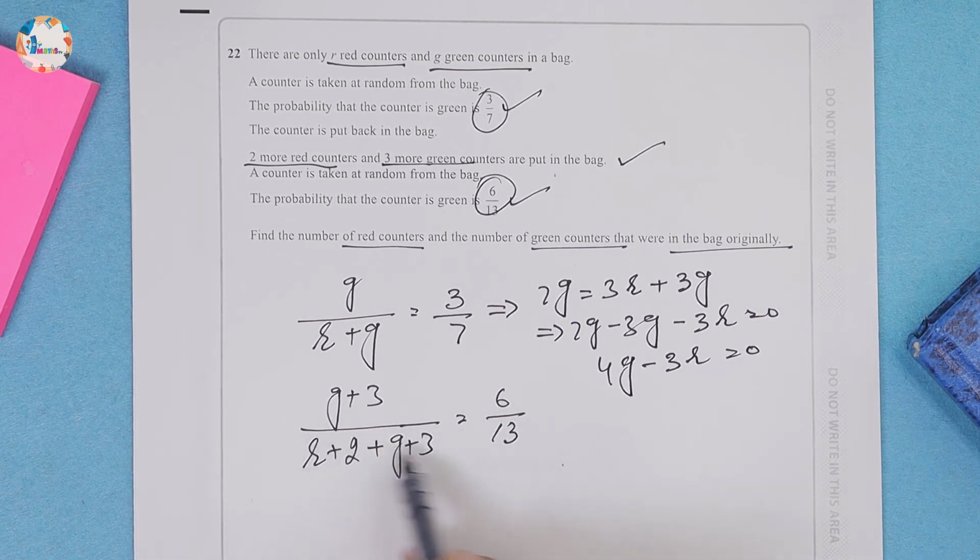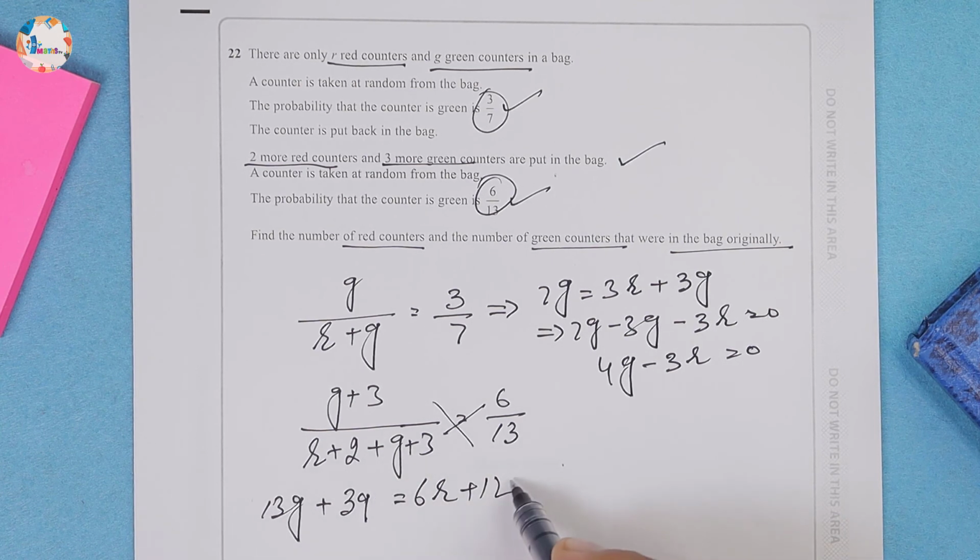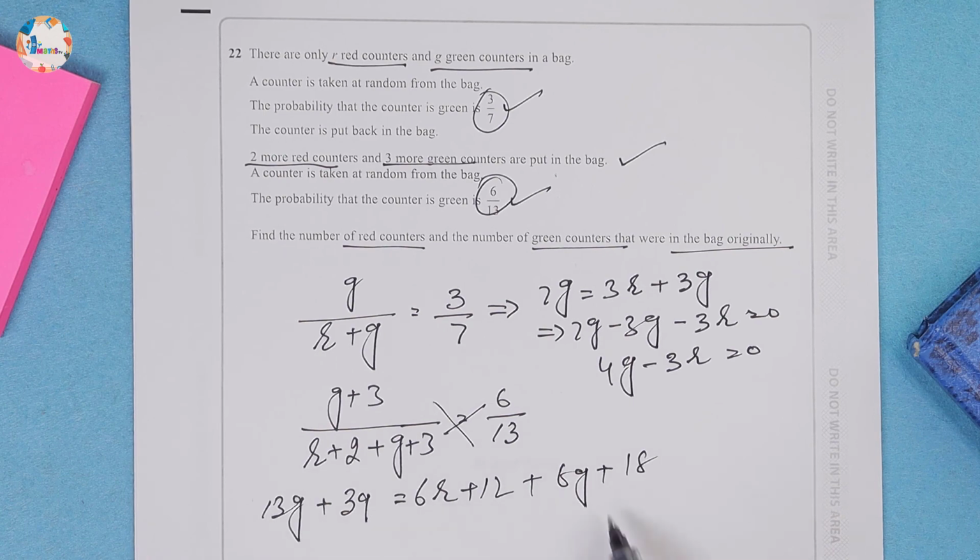Now we can simplify the second equation also by cross multiplication. So this will be 13G plus 13 times 3, which is 39, equal to 6 into this, which will be 6R plus 12 and plus 6G plus 18.